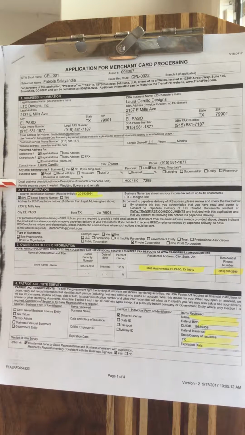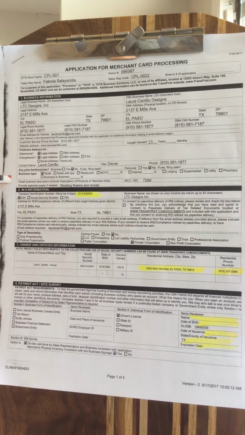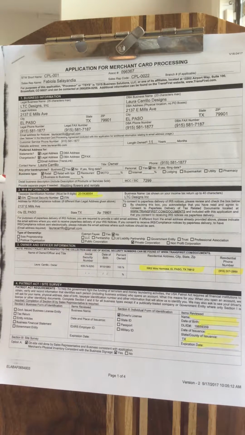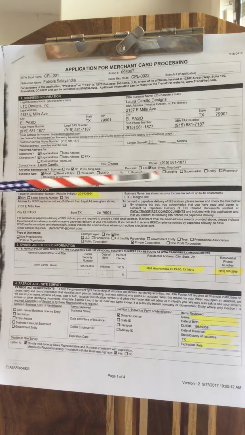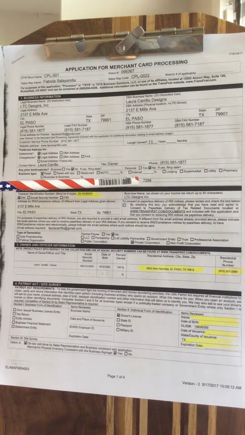Now in here it's asking you to detail the business description: include a description of products or services sold, provide separate pages if needed. This is very important because the person at the office inputting this whole application needs to look for the MCC code, which we don't expect you to guess or know.